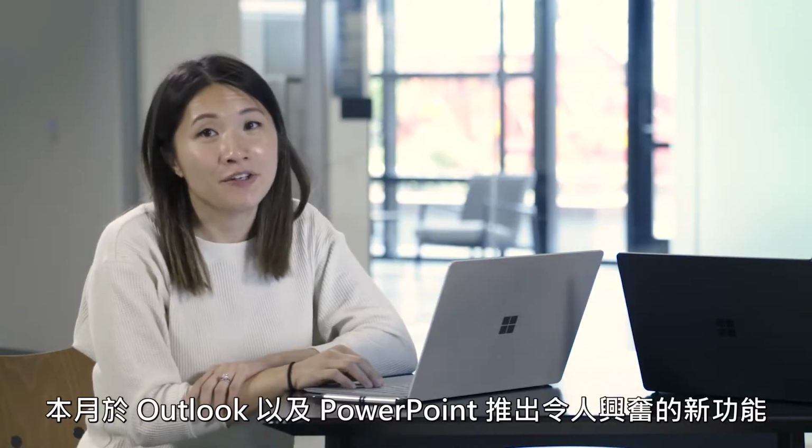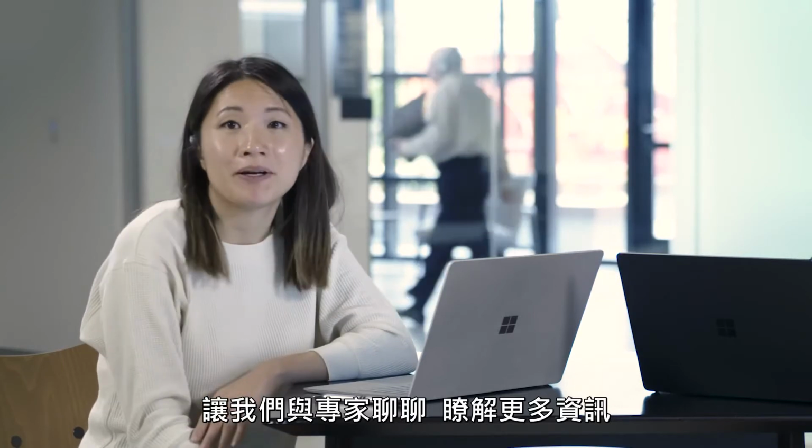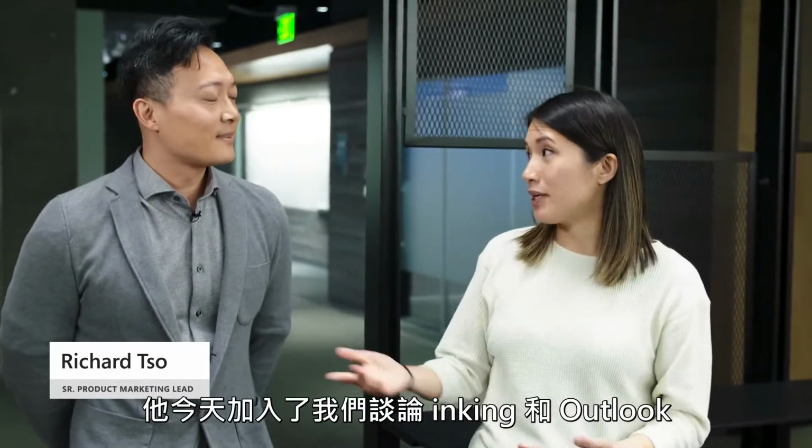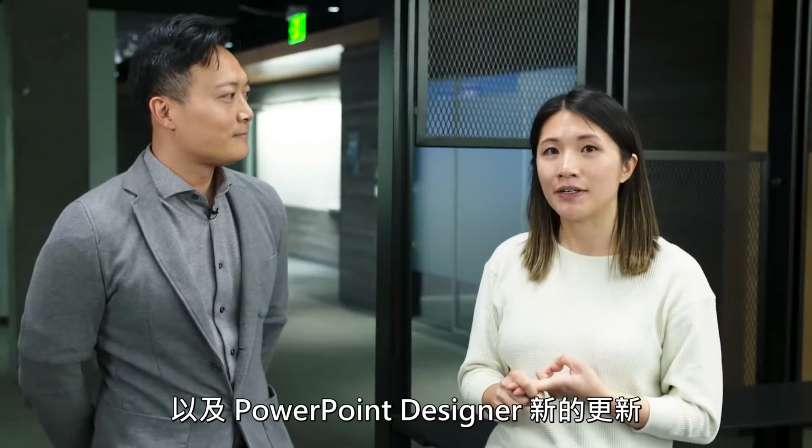We have some exciting new features coming to Outlook and PowerPoint this month. Let's chat with an expert and learn more. I'm here with Richard So. He's a Senior Product Marketing Manager with PowerPoint, and he's joined us today to talk about inking in Outlook as well as new updates to PowerPoint Designer.